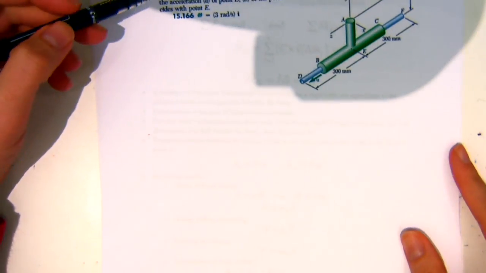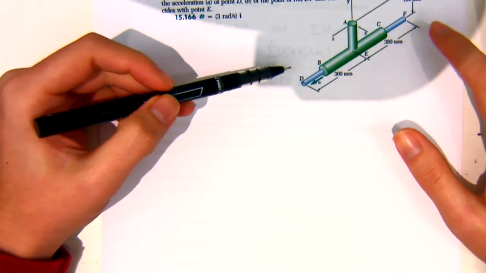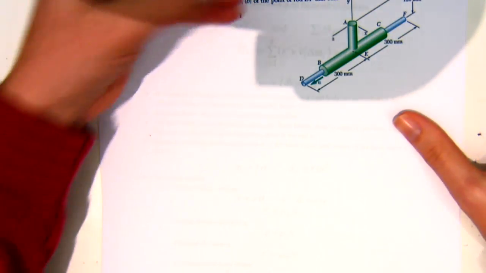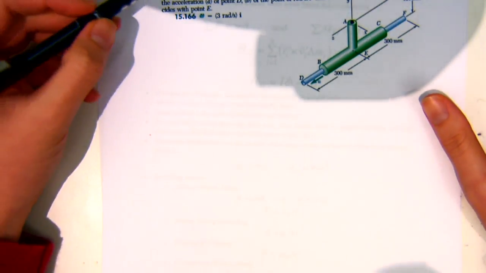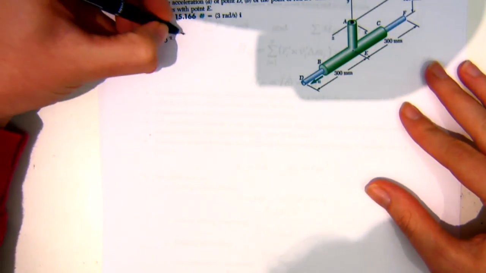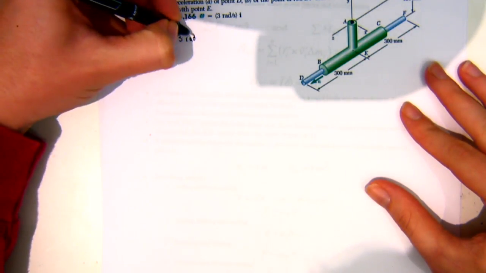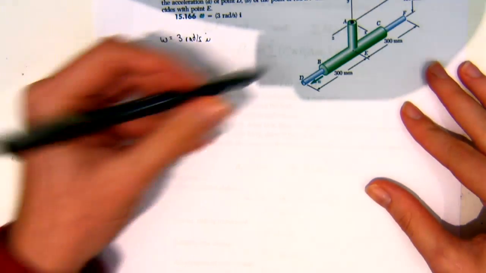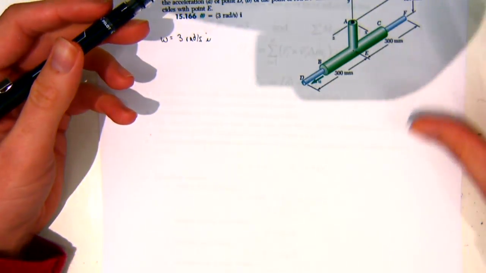Here's another chapter 15 one. This is one of our favorites, Coriolis. This says the sleeve BC is welded to an arm that rotates about point A. So this entire thing is rotating about this point, with a constant angular velocity omega. We're told that omega is equal to 3 radians per second in the I direction. So this thing is kind of flipping like that.